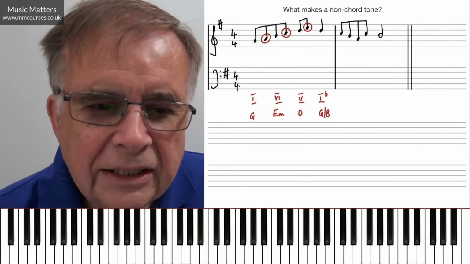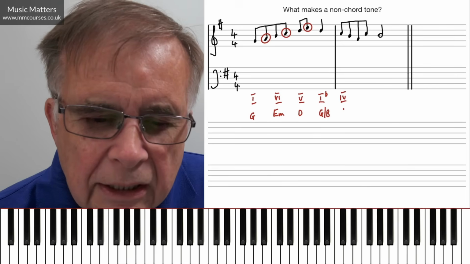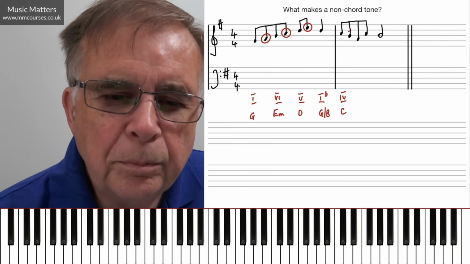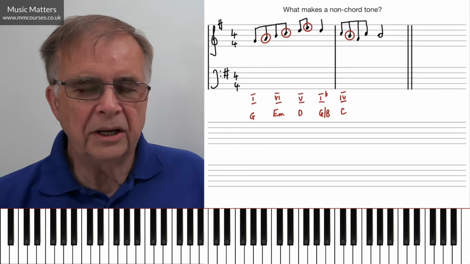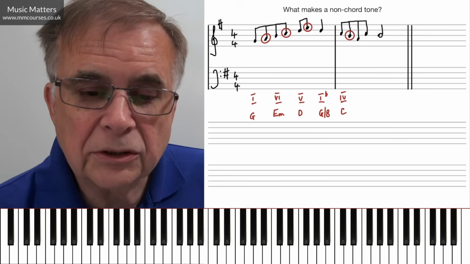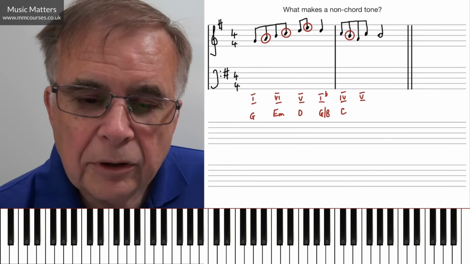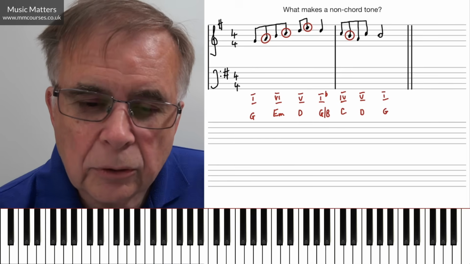Well, we could then decide in this next bar, this next measure, we're going to go for a chord 4, which is a C major chord. And we could decide that this B here is going to be a passing note or a passing tone. And then I need a cadence because I've got the last 2 chords coming up. So I might decide I'm going to go 5 followed by 1. So that's a D chord followed by a G chord.